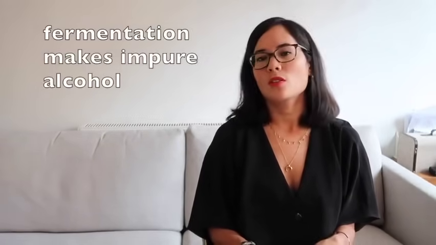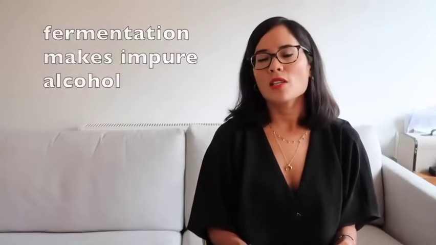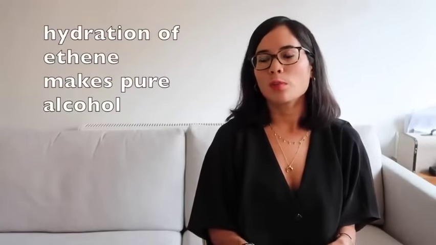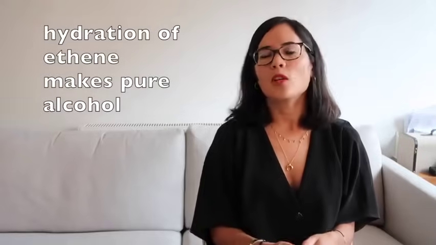Lastly, look at the product produced. Fermentation obviously makes a pretty impure product because it's got lots of other things mixed in with it, whereas hydration of ethene makes a pure product. So be aware when they give you an exam question and they give you a situation and they tell you what sort of resources are available, whether there's lots of electricity available, that sort of thing, be aware of which method would be better to use.